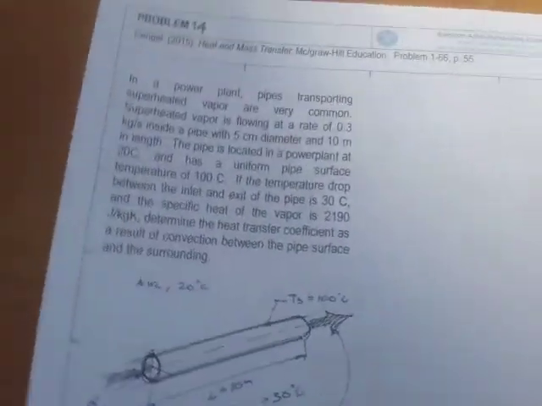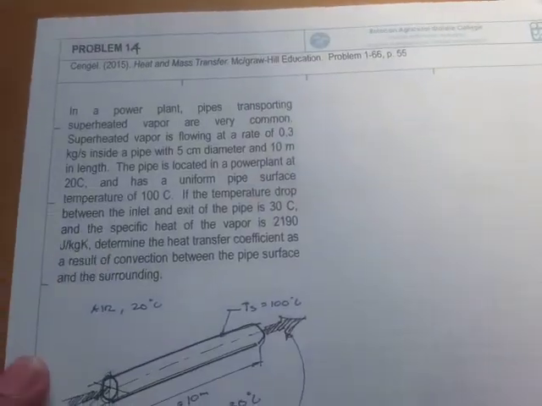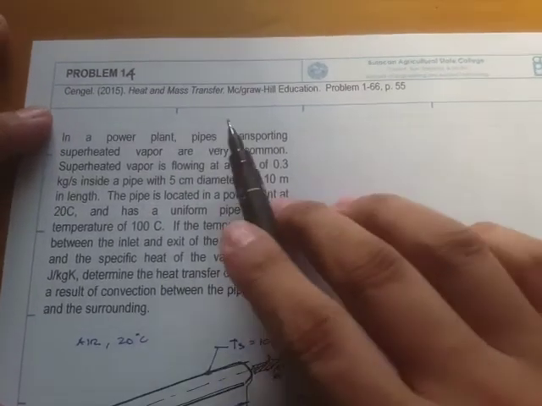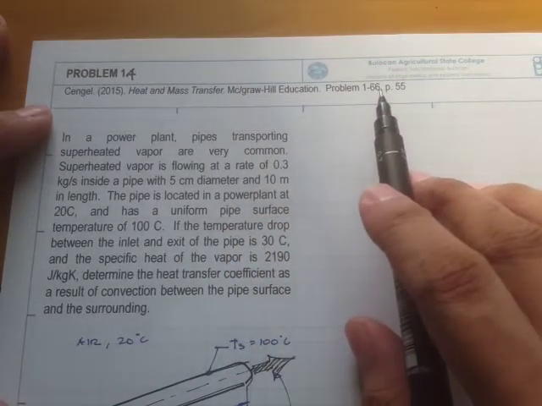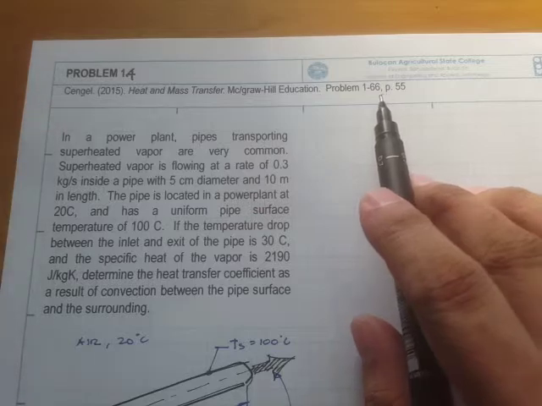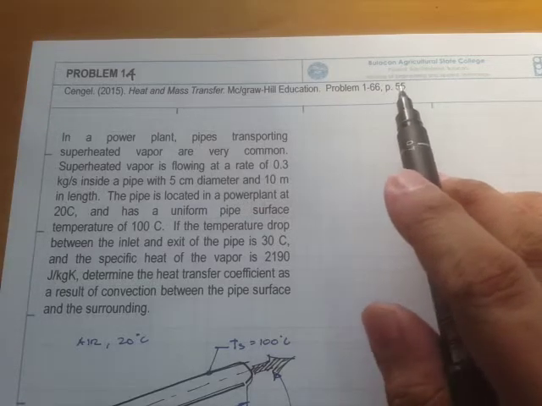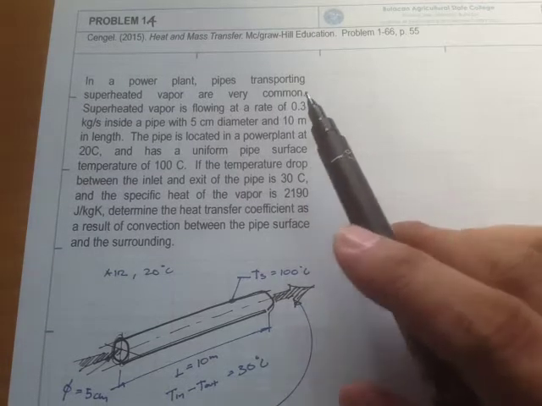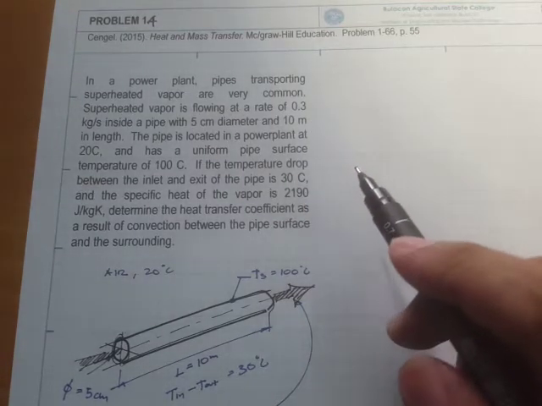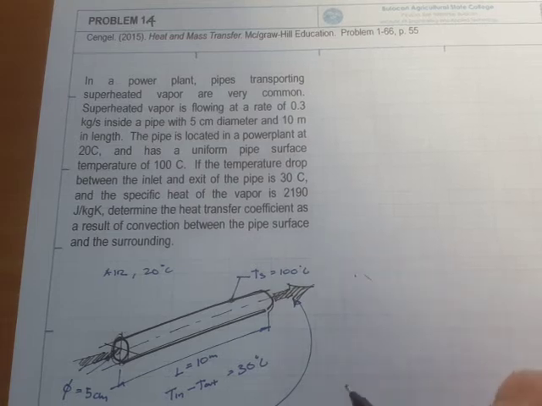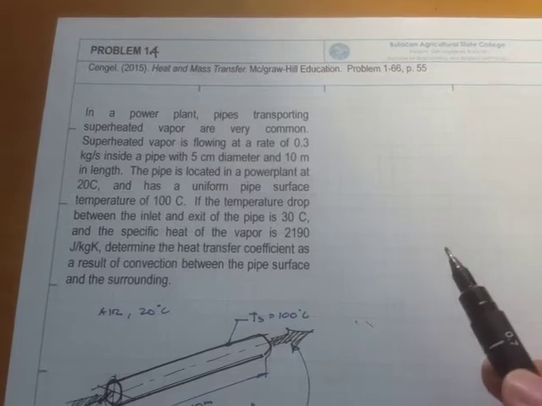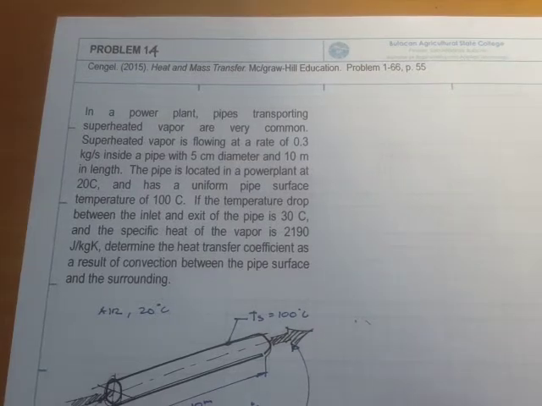Let's have a more complex problem. This problem is taken from the textbook by Cengel, Heat and Mass Transfer, problem 1-66 on page 55. It says here, in a power plant, pipes transporting superheated vapor are very common. Superheated vapor is flowing at a rate of 0.3 kilograms per second, the mass flow rate, inside a pipe with 5 cm diameter and 10 meters in length.